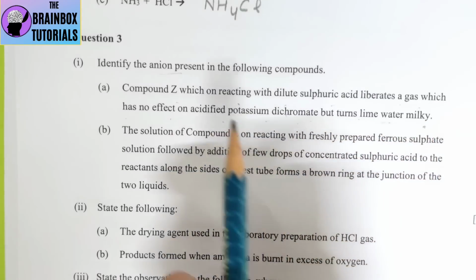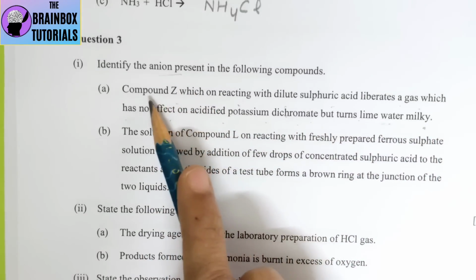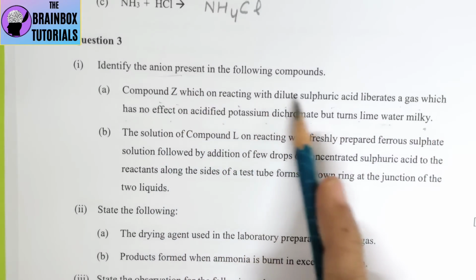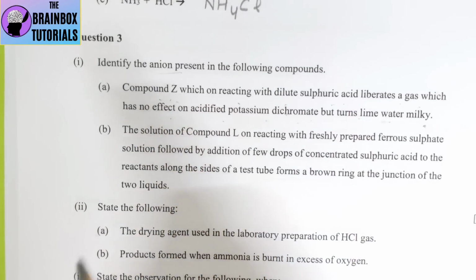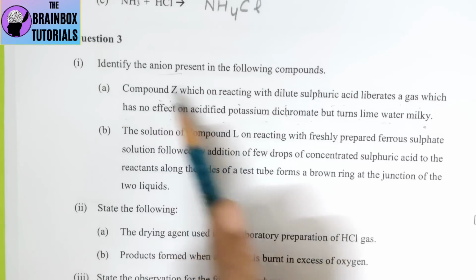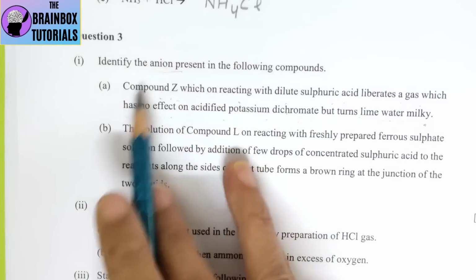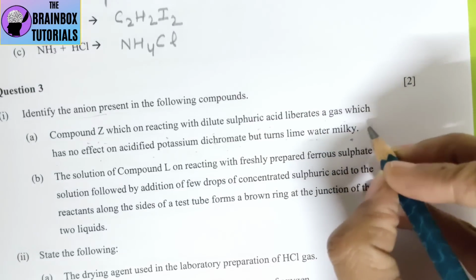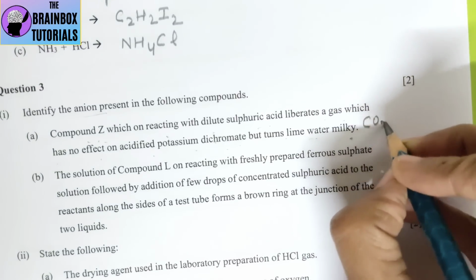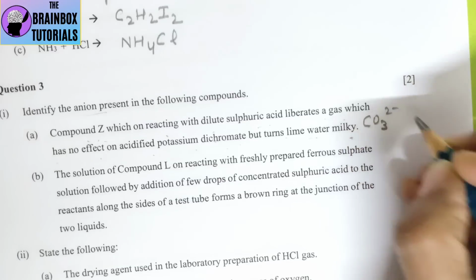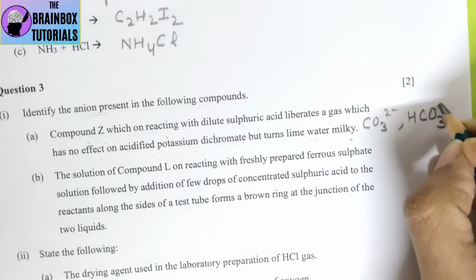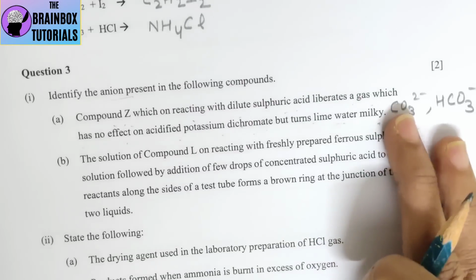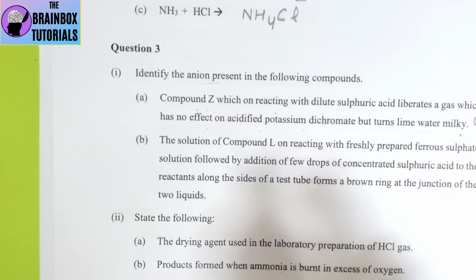Now carbon dioxide gas, when it is released, so some compound Z, it is reacting with dilute sulfuric acid. So that compound should have carbonate in it. Otherwise carbon dioxide will not be produced. So anion present is carbonate, or you can write CO3 with valency. Carbonate or bicarbonate, HCO3. Any one of the anion is present.